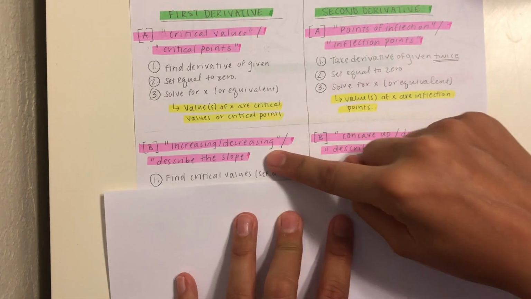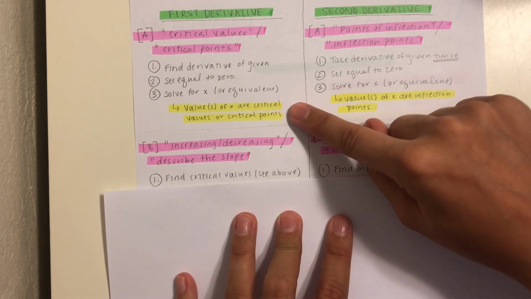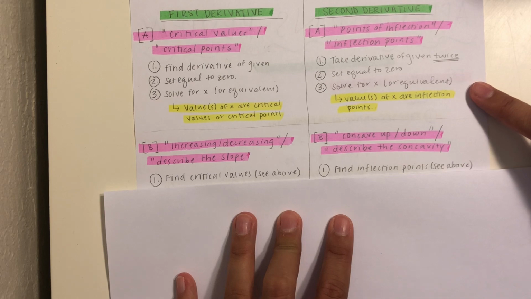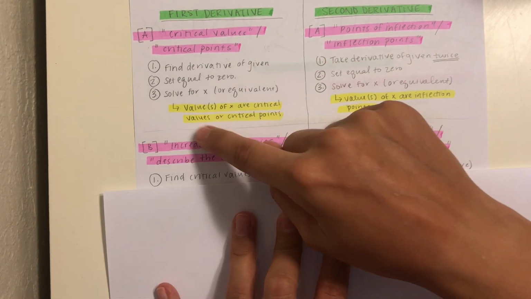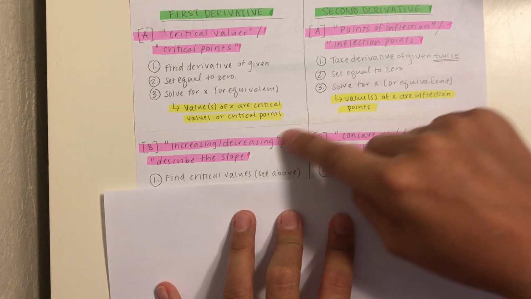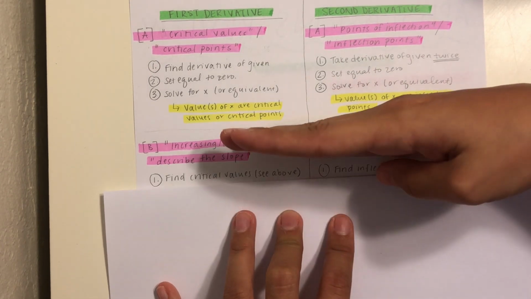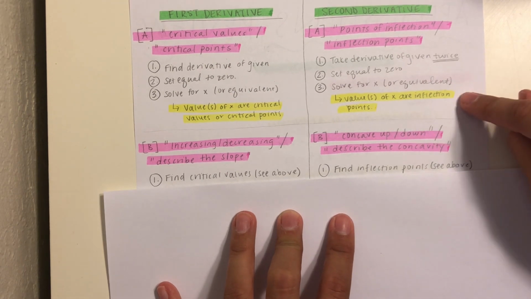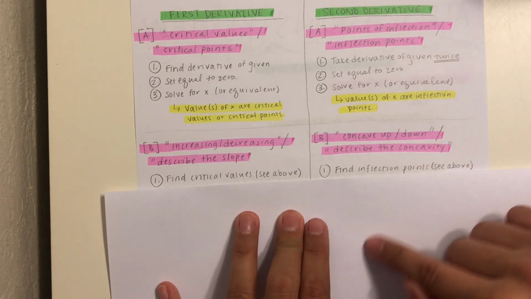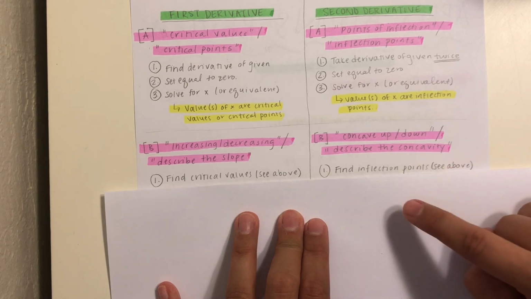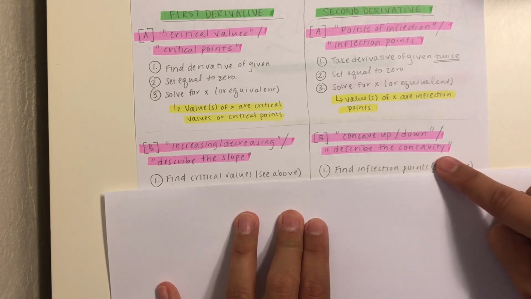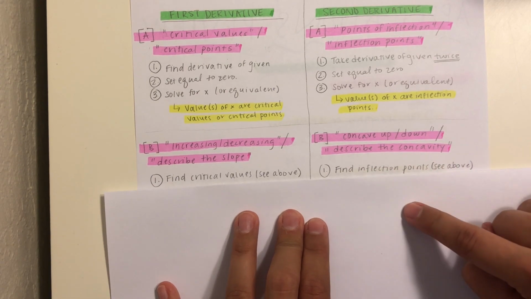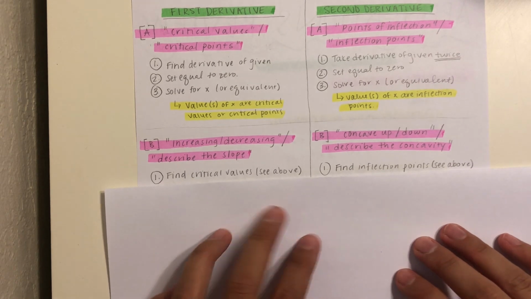So for this one, for the increasing, decreasing, you want to find all the critical points. And for the concavity ones, you want to find the inflection points, because the critical points are the points where it switches from increasing to decreasing or decreasing to increasing. So basically it's where the derivative is 0. And then for the second derivative, the inflection points are where it switches concavity. So that point in the middle, like right here, where it switches from concave down to concave up, or from concave up to concave down, that point where it switches is the inflection point. So you want to find those.